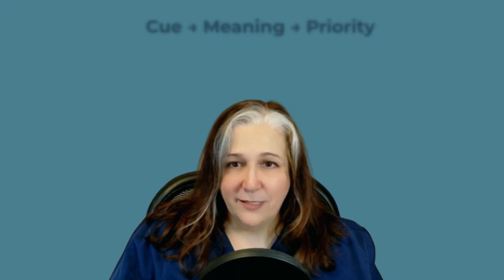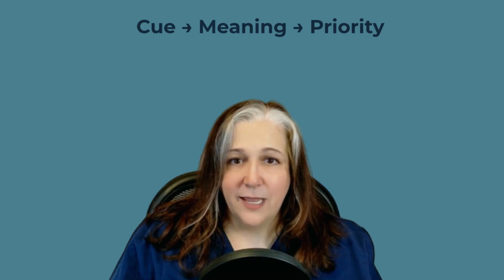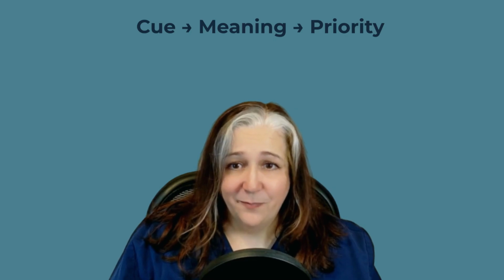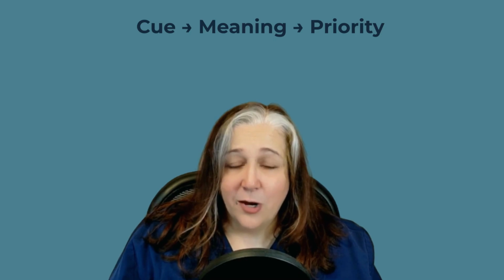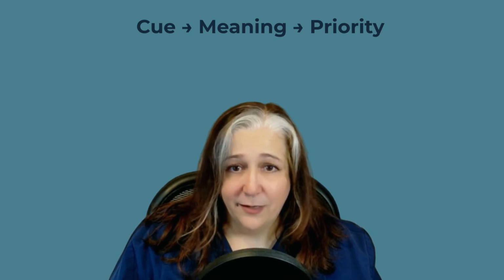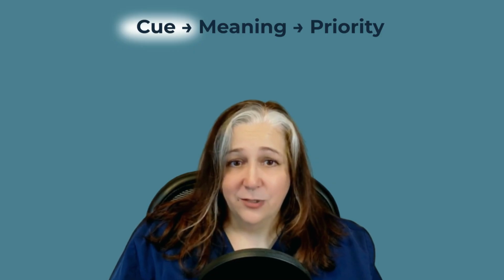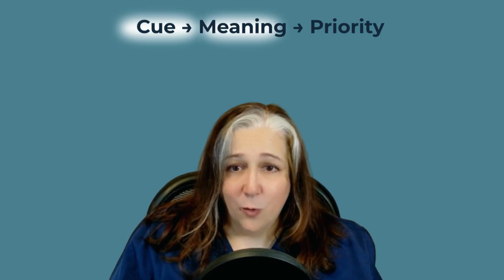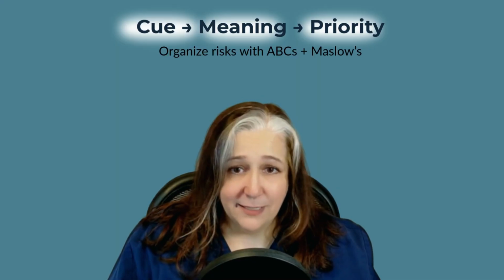This is why practicing the decode matters. The more you break down the cues, interpret their meanings, and organize the risks, the more natural priority questions become. When you slow down and work through each step of the decode, priority questions stop feeling overwhelming. You recognize the cues, interpret what they mean, and organize the risks using ABCs and Maslow's until the answer becomes clear. Keep practicing this process. The more you use it, the faster your clinical judgment will grow.